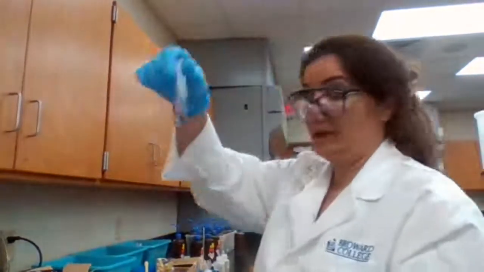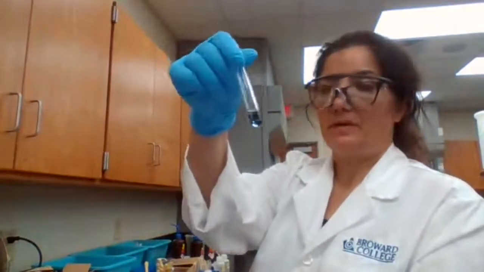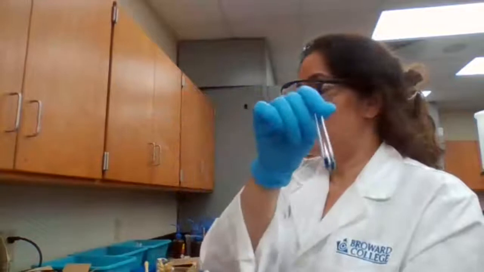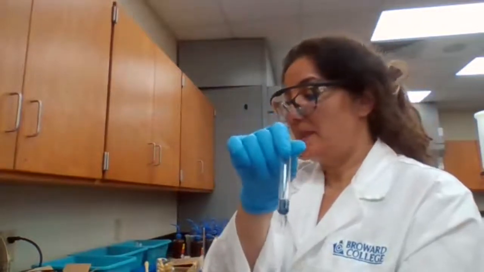3G. We are going to take the third sample, or the third aliquot, of the solution that we had saved earlier.